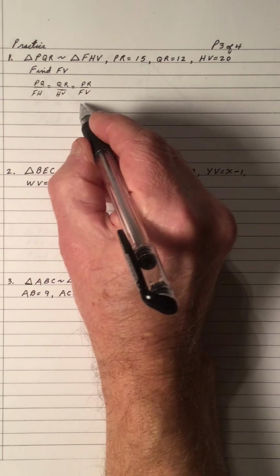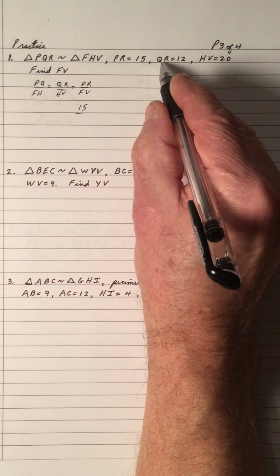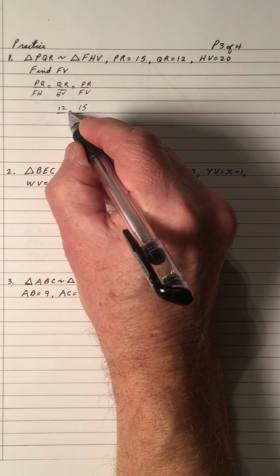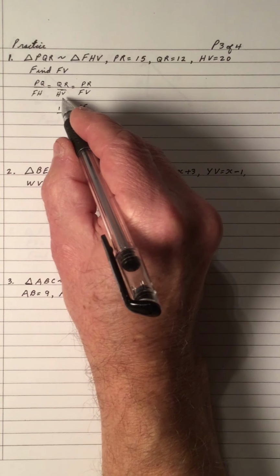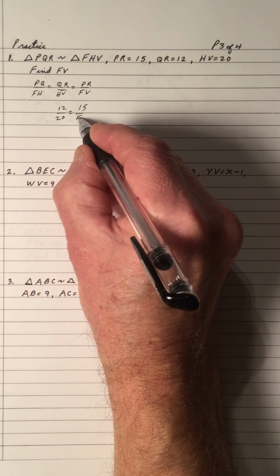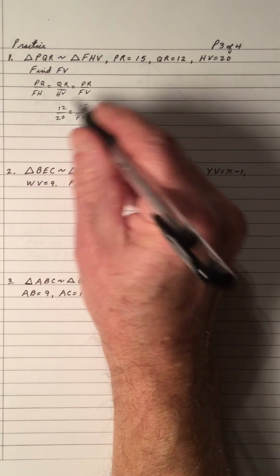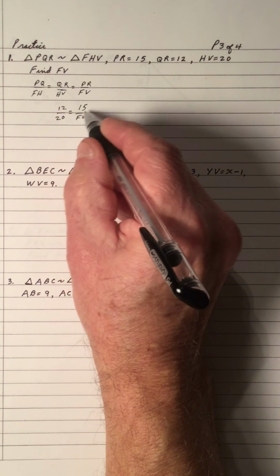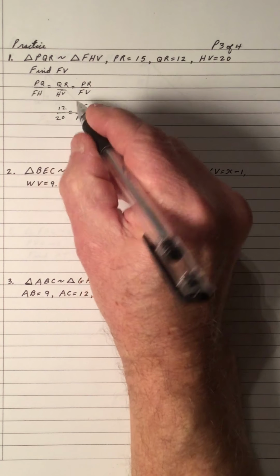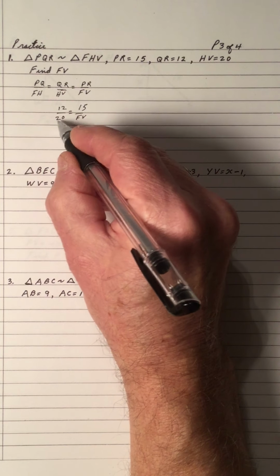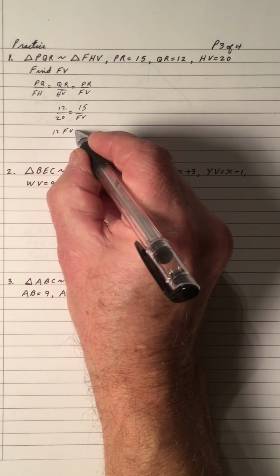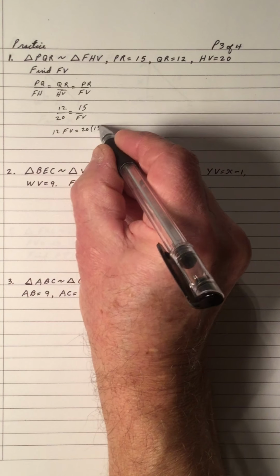And so PR is 15, QR is 12, equal sign, HV is 20, and we've got to find FV. There's FV. I could have called it X. So now I can reduce these if I want, or just cross multiply. Remember, you can reduce fractions top to bottom. You can't reduce here with the 5s, but you can reduce here. Or you can leave it and go 12 times FV equals 20 times 15.